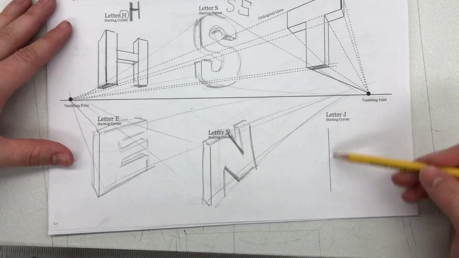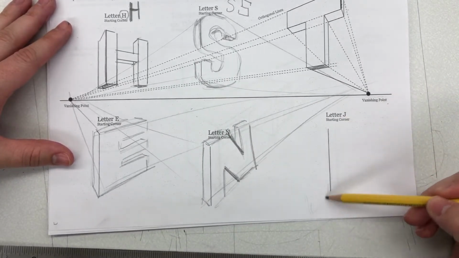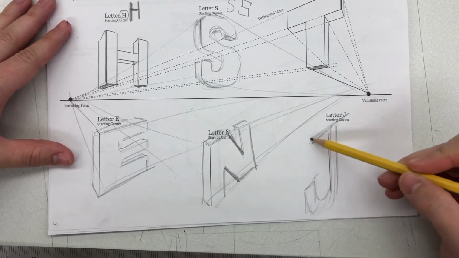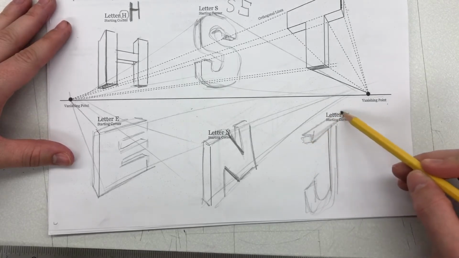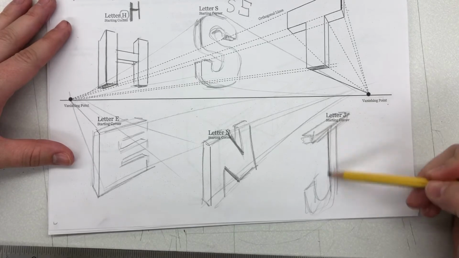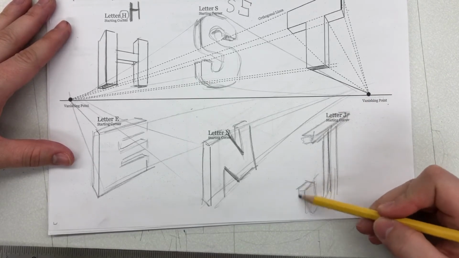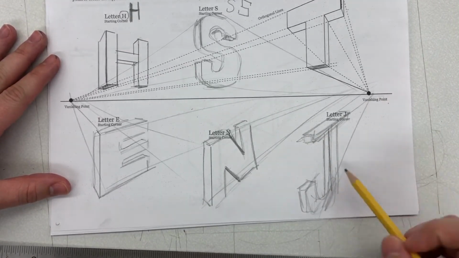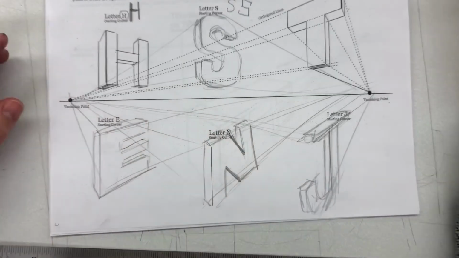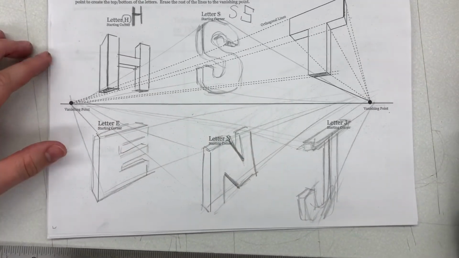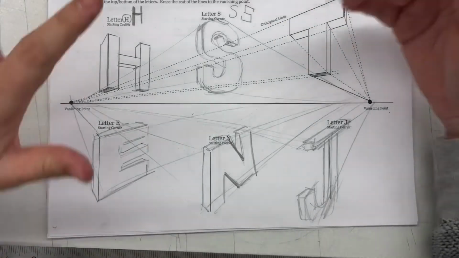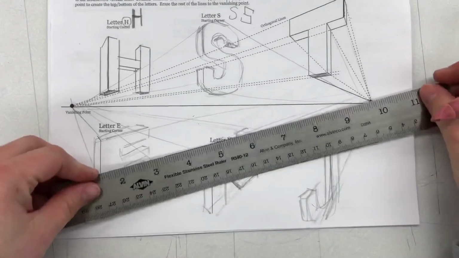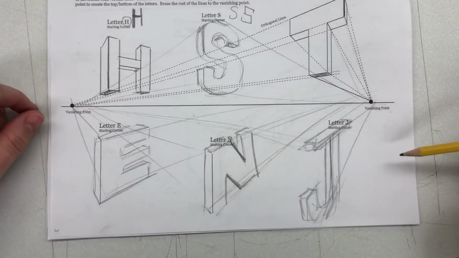And then your J. People always have a problem with this J. You can swing it out this way. Fancy. Going back to, ooh, I should have made that more extreme. See, that's what happens when you don't use a ruler. So that will be in perspective as well. So this is gonna take some time. Take your time on it. Make sure that everything is genuinely going back to vanishing points, that you're using a ruler, making stuff straight, and see how it goes.